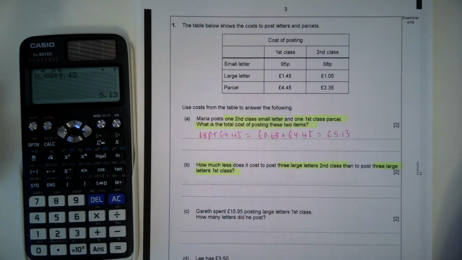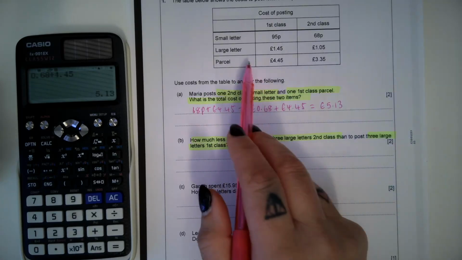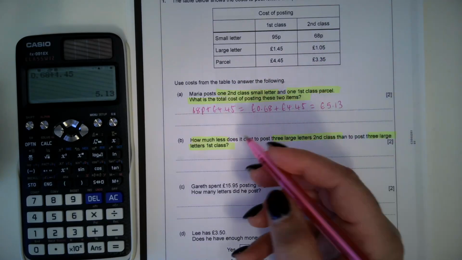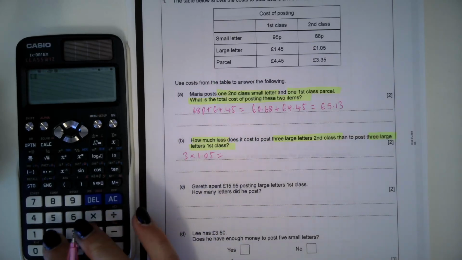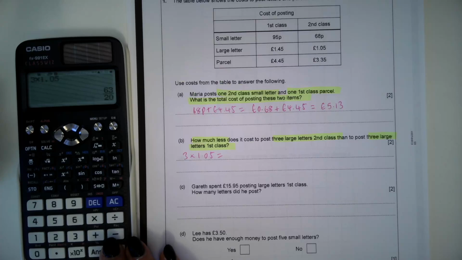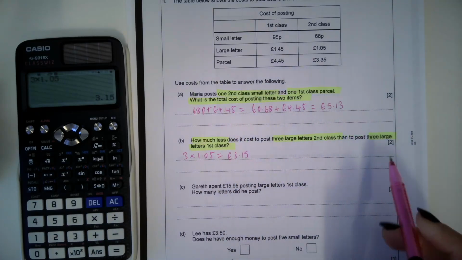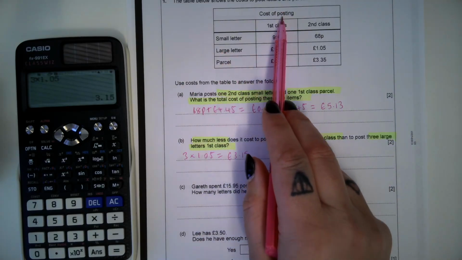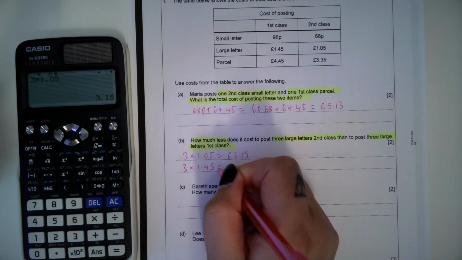How much less does it cost to post 3 large letters second class than to post 3 large letters first class? So we're going to find the total cost for 3 large letters second class. So second class, large letters, so £1.05. So we're going to do 3 times £1.05. So that's £3.15. And then we need to compare it to the cost of 3 large letters at first class. So large letter, first class is £1.45. So we're going to do 3 lots of that.